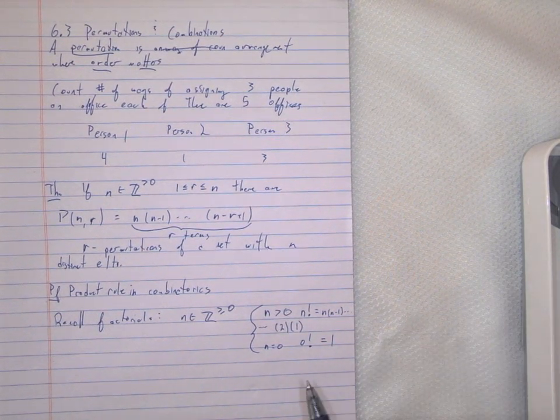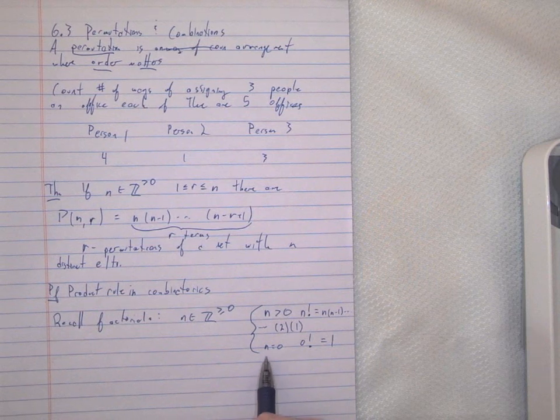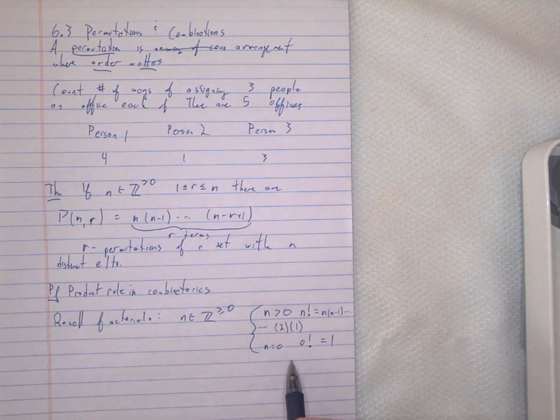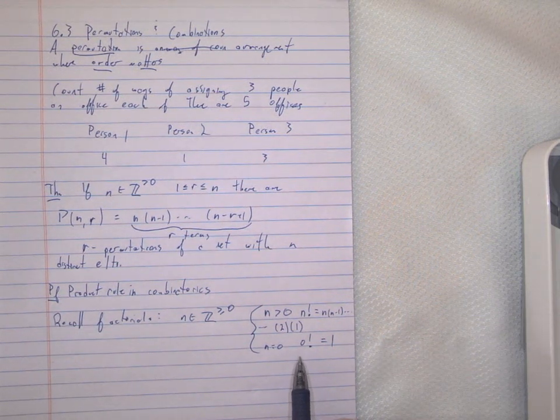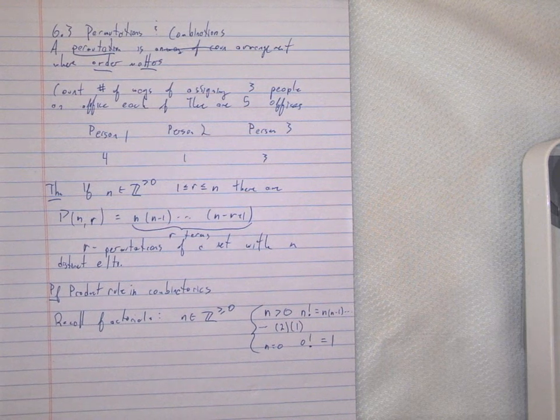So this is a reasonable way to define 0 factorial because, why do I want to say that this is a reasonable choice?